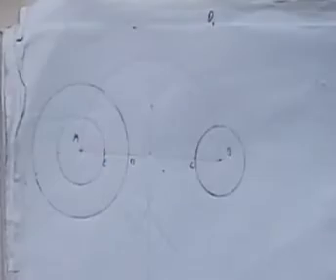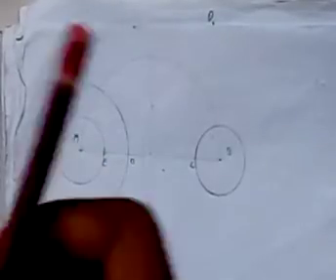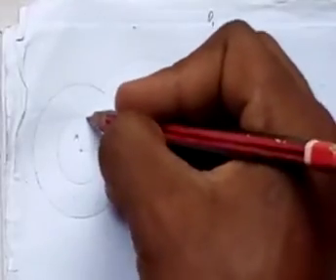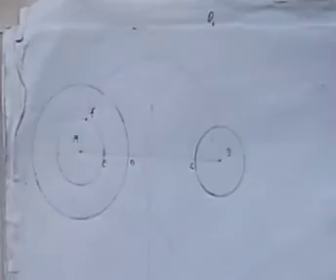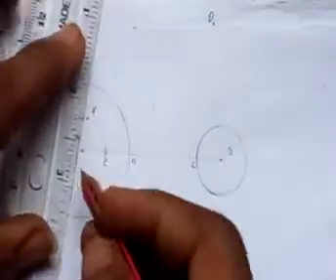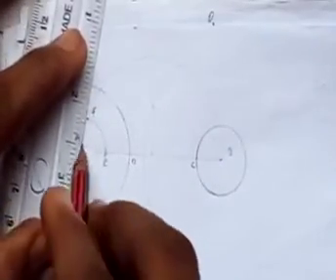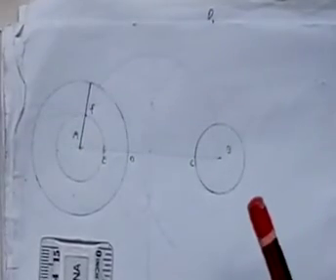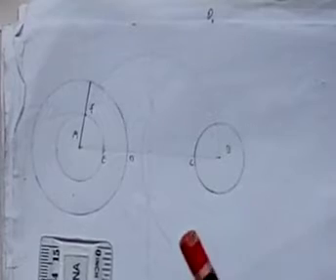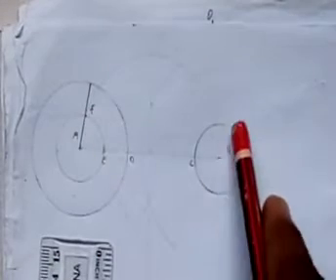Now this semicircle touches the smaller circle at, let's call this F. Yes, F, good. Now we'll draw a line through AF to meet the bigger circle. At this stage, the last process is to draw a line parallel to this line in the other circle.